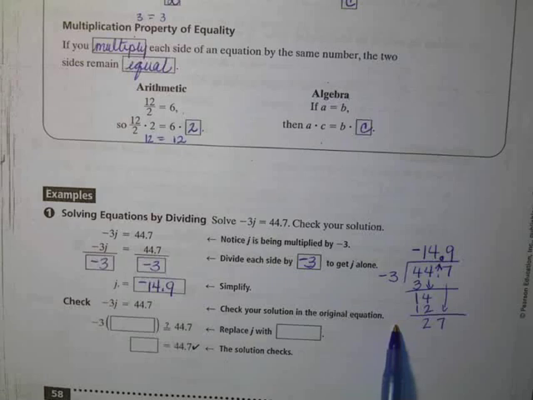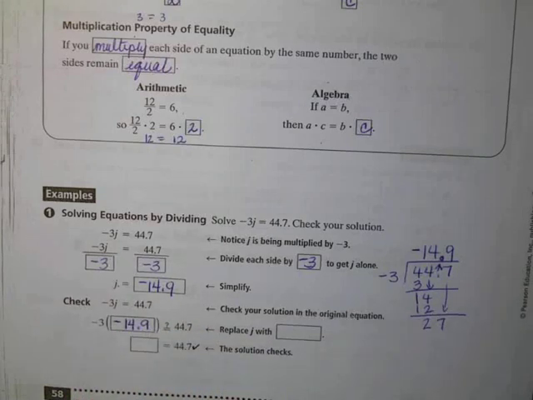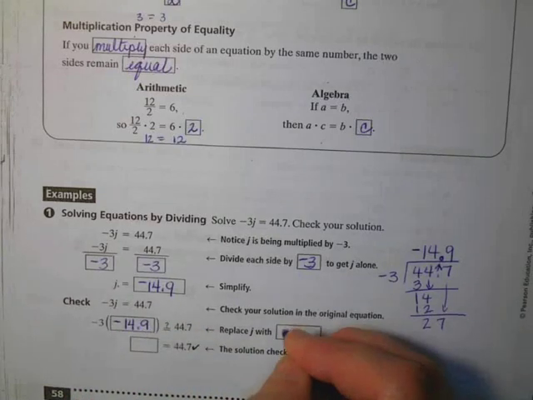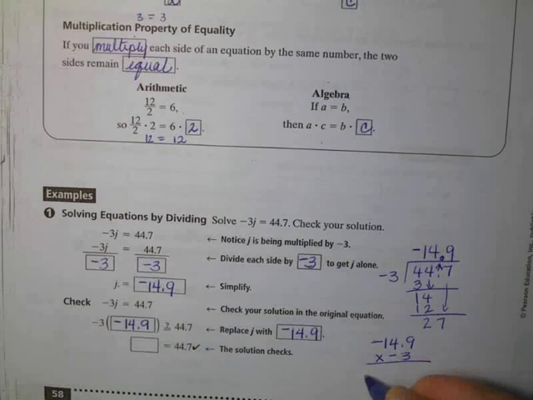So we're going to check our solution with the original equation. I'm going to find out if negative 3 times negative 14.9 gives me positive 44.7. So again, I'm going to replace the J with negative 14.9. And I'm just going to go off to the side here and multiply. Negative times negative means I'm going to have a positive result.